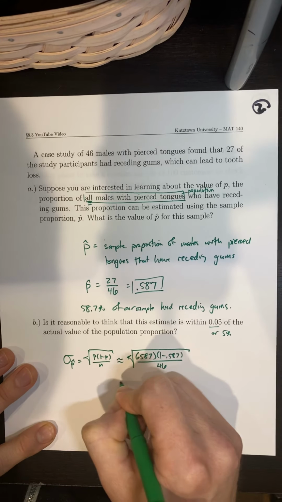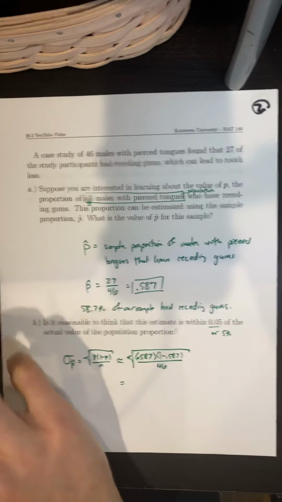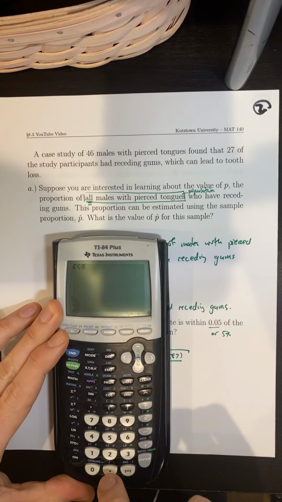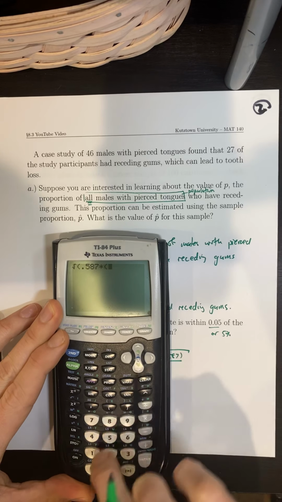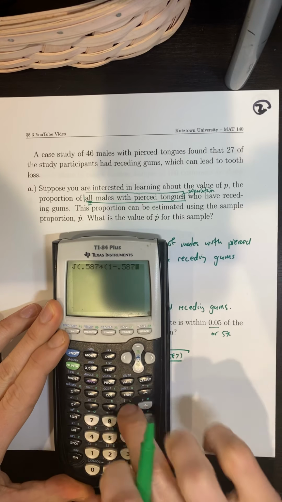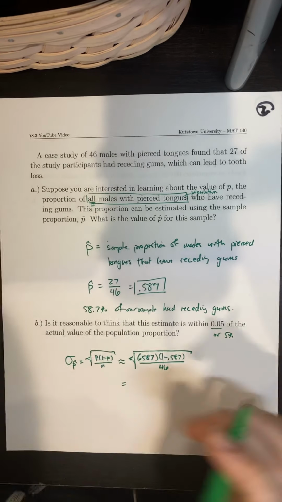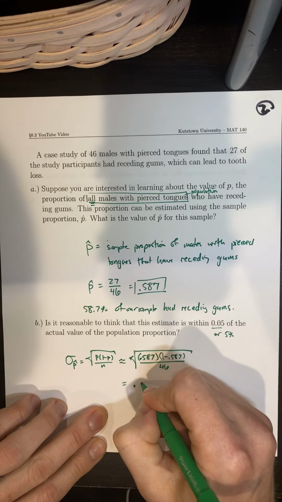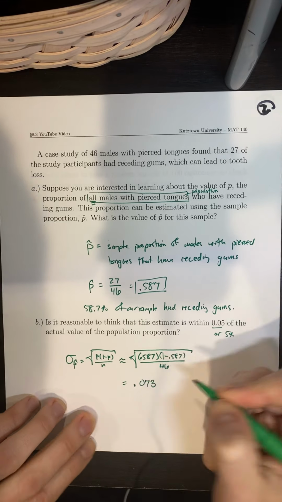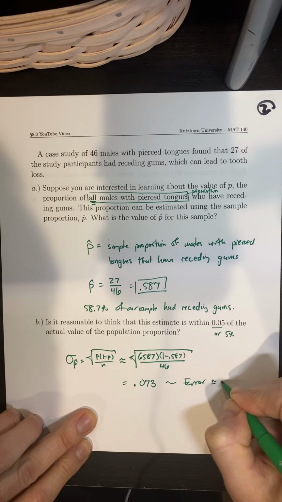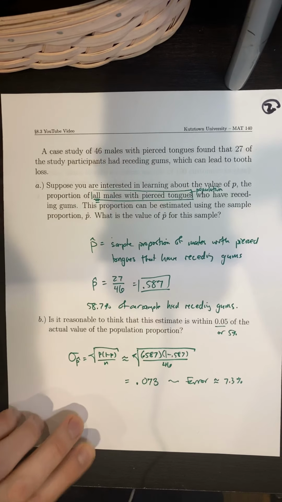So this gives me essentially the error in this estimate. Put this in your calculator: 0.587 times 1 minus 0.587 divided by 46, square root, gives 0.0726. I'll just write 0.073. So the error is about 7.3% on either side.